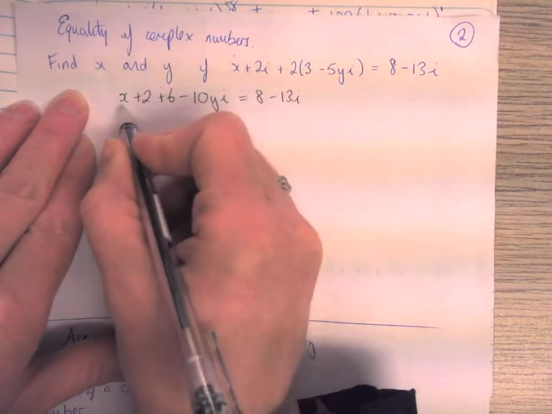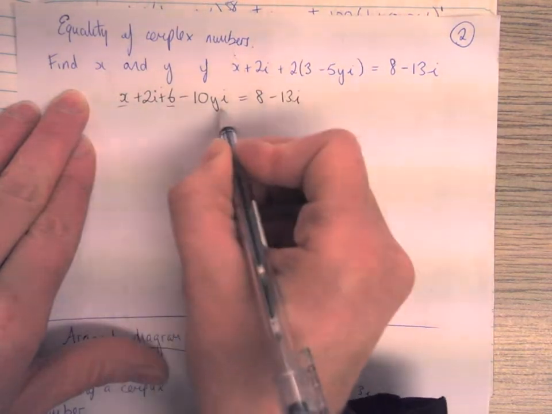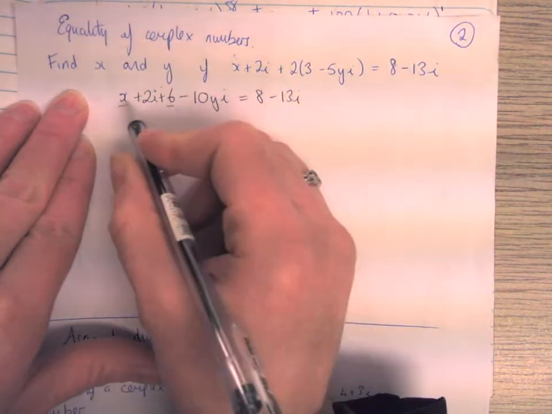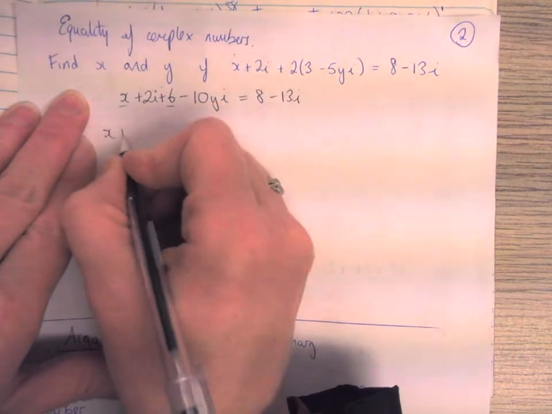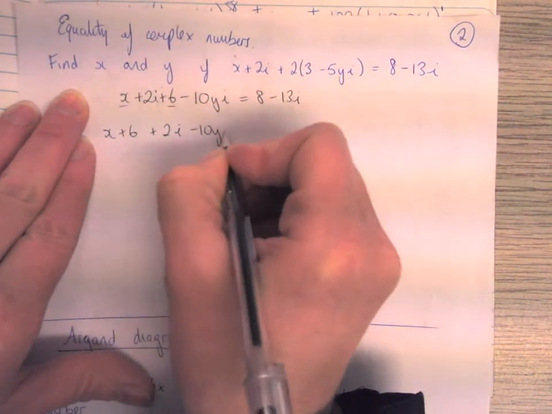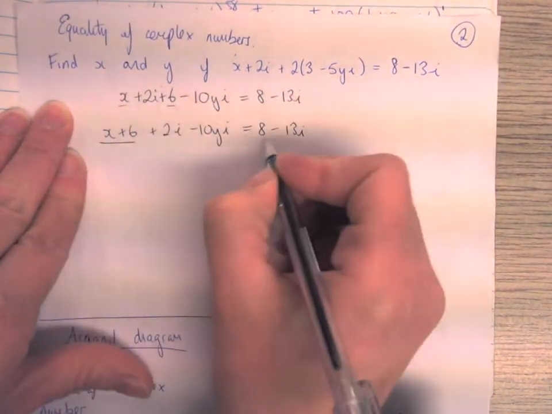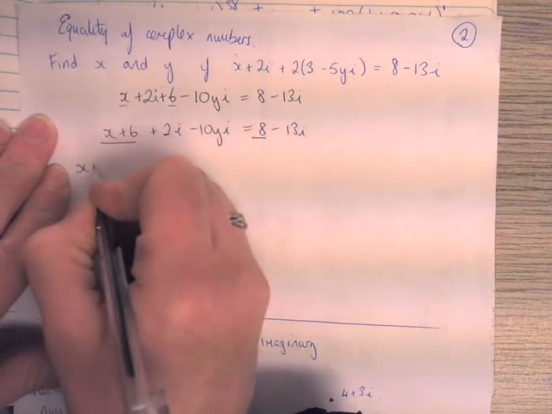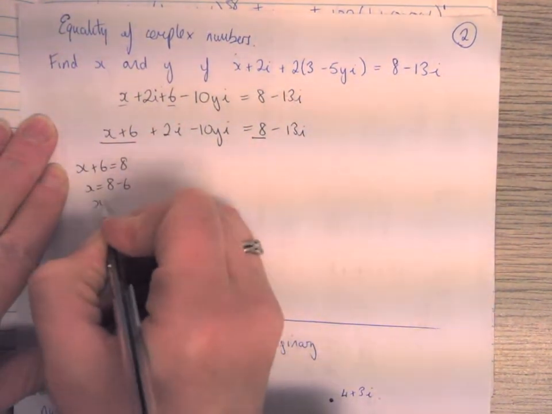So none of these have, oh sorry, that had an i. This doesn't have an i, this doesn't have an i. So x plus 6 plus 2i minus 10yi equals 8 minus 13i. Now this doesn't have i and that doesn't have i. So x plus 6 equals 8. So x equals 8 minus 6. So x is equal to 2.